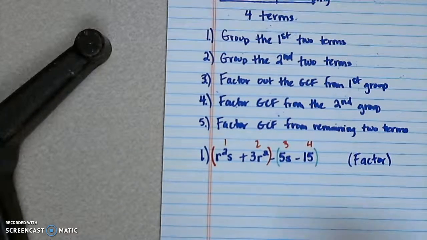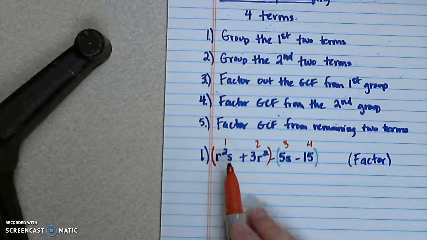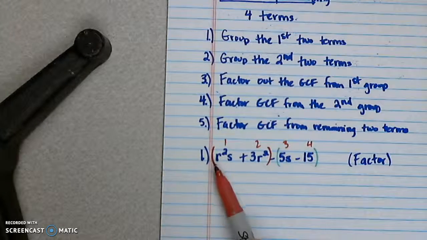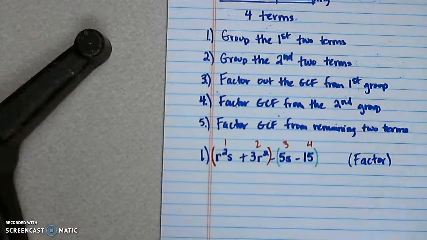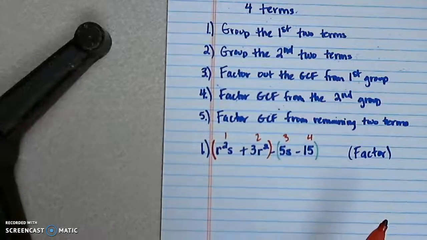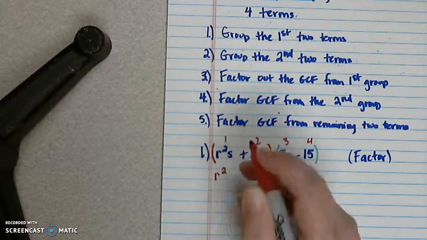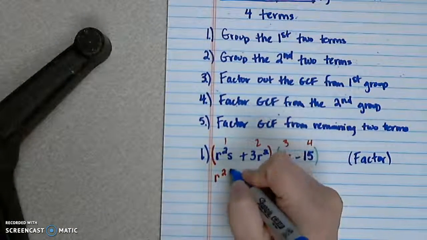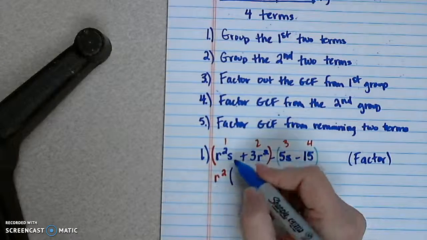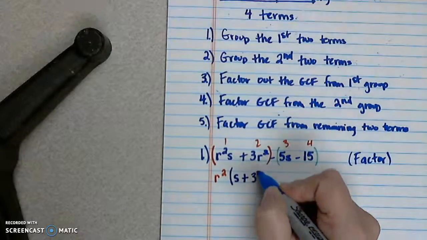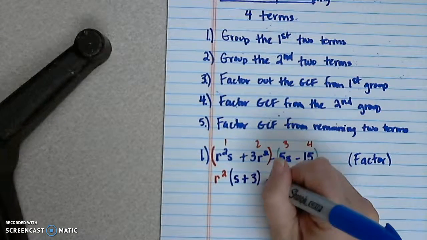Then I'm going to factor the GCF from the first group. So looking at the first group, I want to find the GCF between r squared s and 3r squared. Numerically I don't see one. My coefficients are a 1 and a 3. The only factor they have in common is a 1, so if I factor it out, it doesn't change anything. But when I look at the letters, I see they both have an r squared, so I'm going to factor that out. If I factor out an r squared, I'm left with s plus 3. And then I bring down my minus sign.